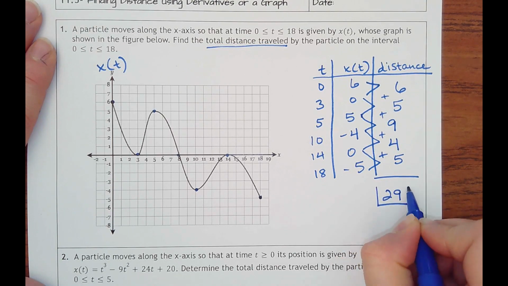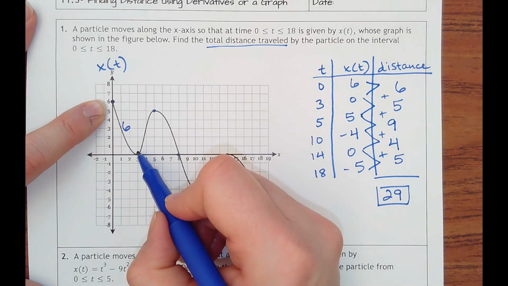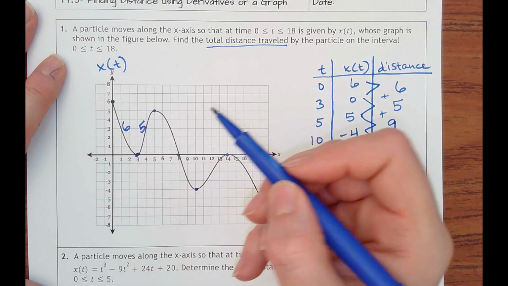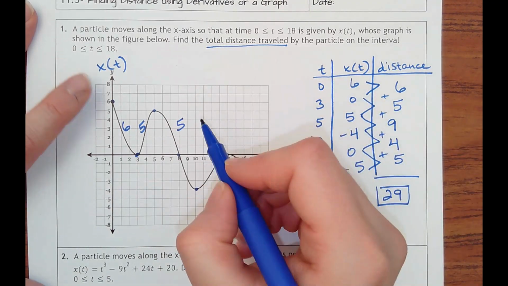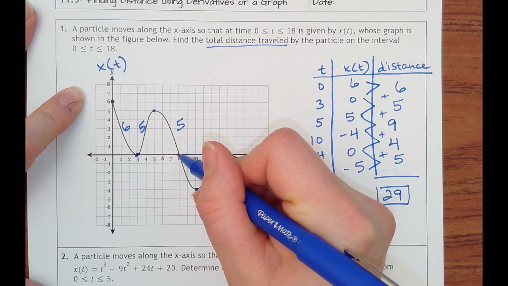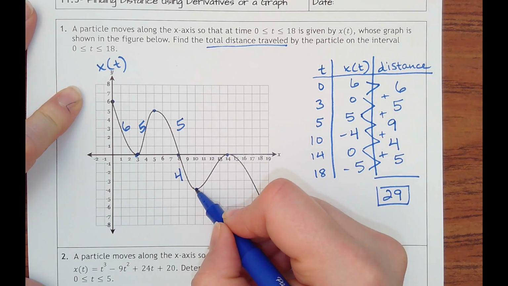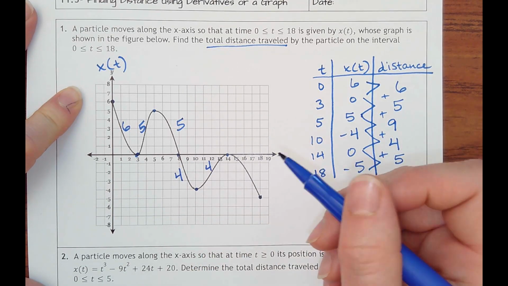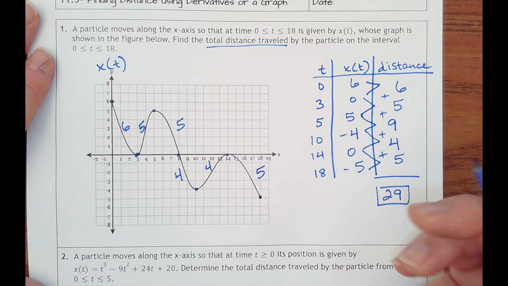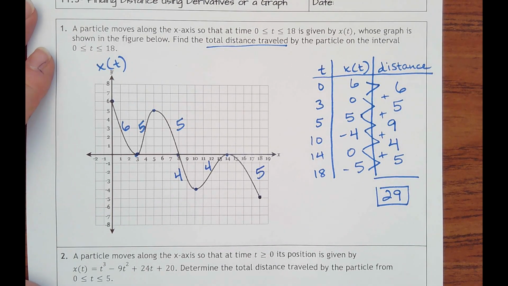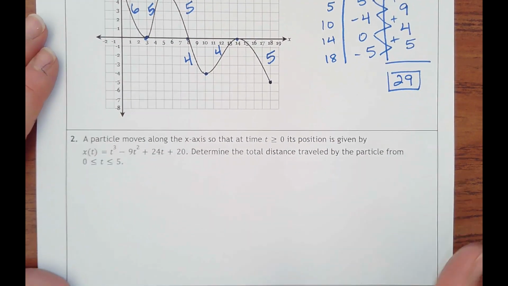That's our total distance. So again, on a graph, you could just count. Think 6 to 0, that's 6. 0 to 5 is 5. 5 to 0 is another 5. Wait, hold on. Yeah, you could go here. And then you could go from this 0 to this negative 4, which is still an absolute value of 4. From negative 4 to 0 is another absolute value of 4. And then from 0 to negative 5 is an absolute value of 5, and then add all those numbers up, which gets 5, 10, 15, 25, 29. So up to you. But let's look at number 2.